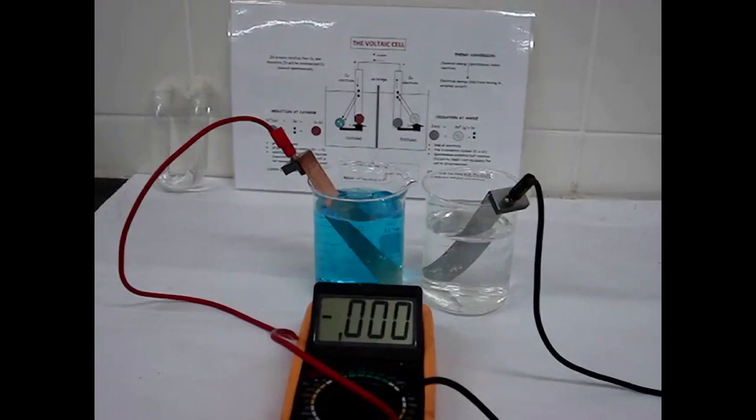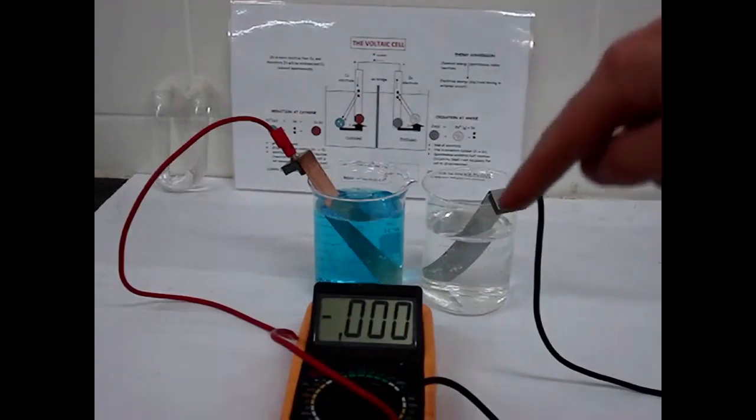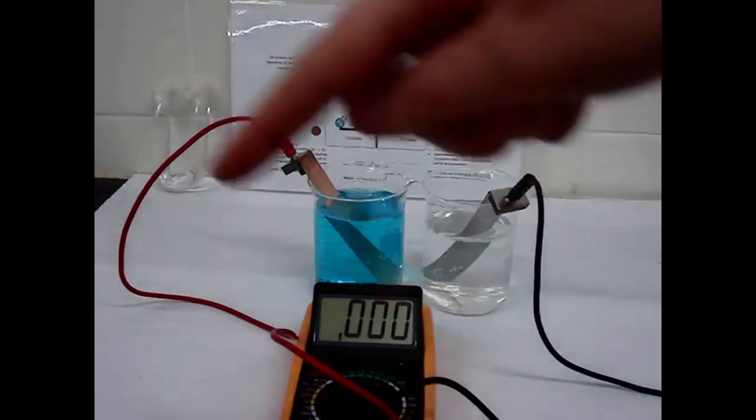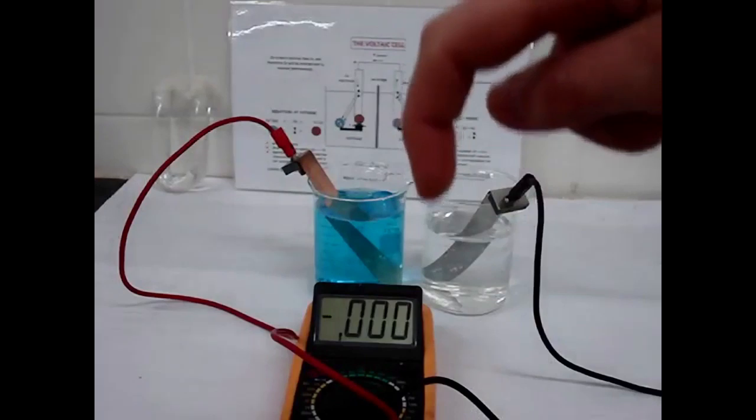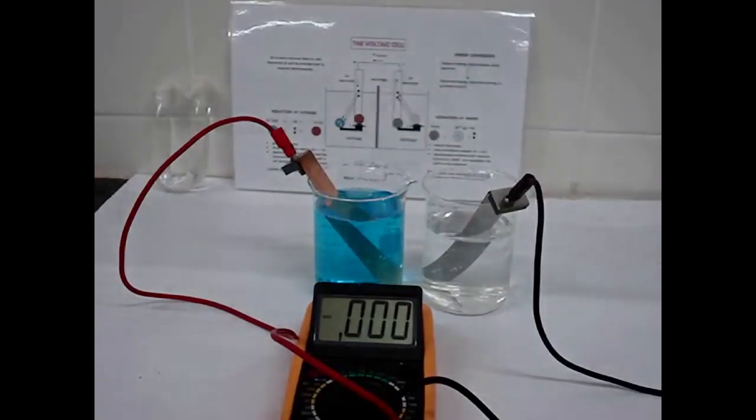So why isn't it working yet? The problem is we don't have a complete circuit. Notice that in between the two electrodes and the solutions, there's a gap. With electricity, you have to have a complete circuit in order for electricity to flow. So we're going to complete that circuit with an ion bridge.